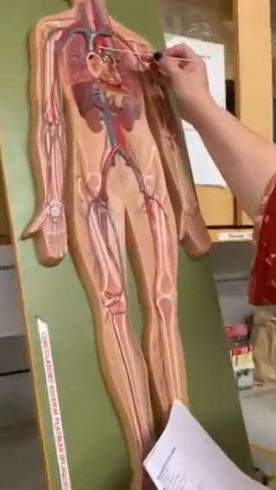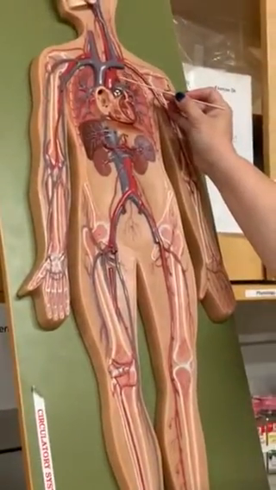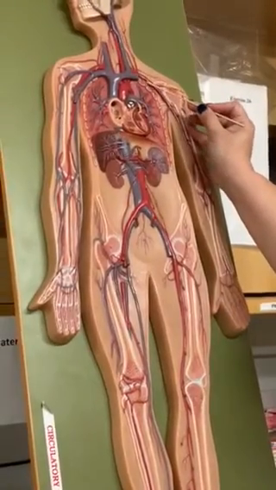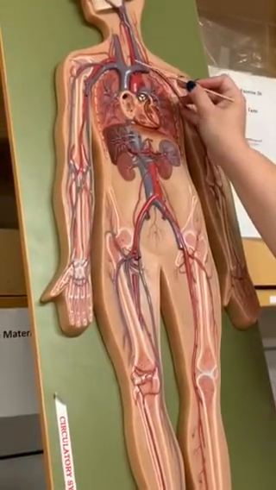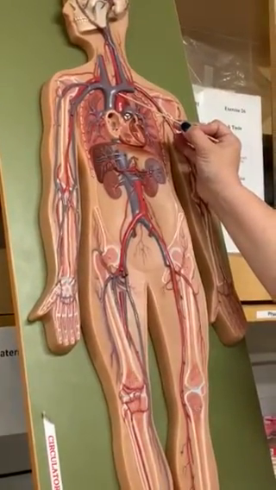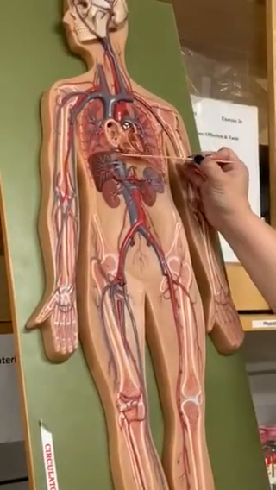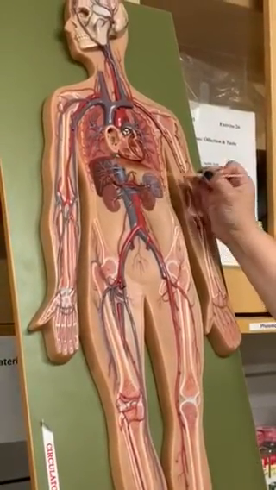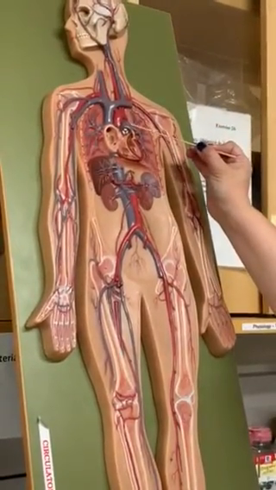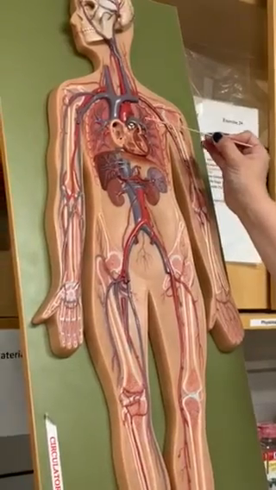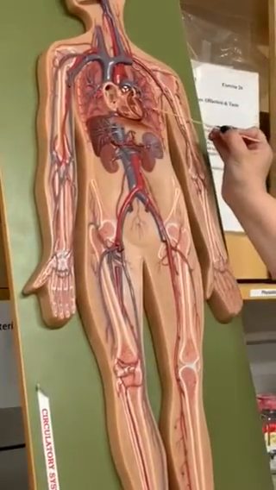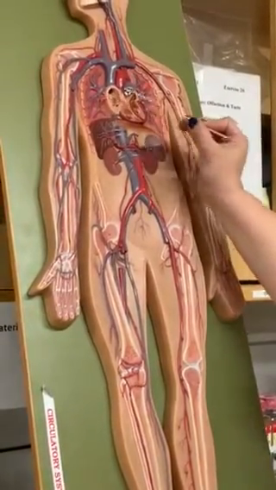So ascending aorta, aortic arch, descending aorta, subclavian artery, and common carotid going up the neck, brachiocephalic trunk, and inferior vena cava, which is all of this as well, superior vena cava, pulmonary trunk, this guy, left and right pulmonary arteries and veins. So remember that these are going to be pulmonary arteries and the red are going to be pulmonary veins.